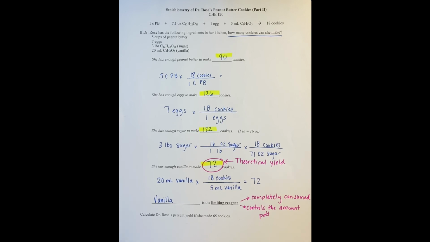Now, the other thing that we'll often be asked to do in these types of problems is a calculation about a percent yield. A percent yield is one way that we can assess how successful our chemical reaction may have been. And the formula for your percent yield is the following. Your percent yield is equal to the actual yield divided by your theoretical yield times 100.